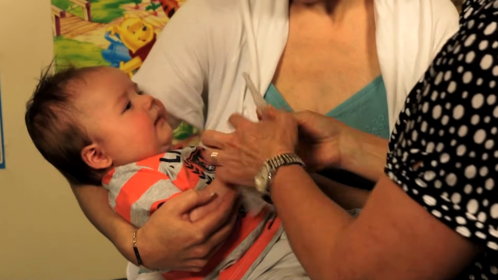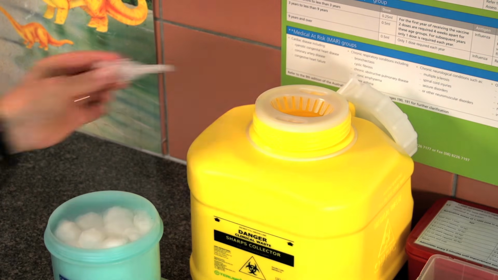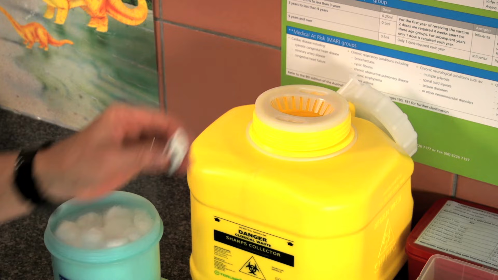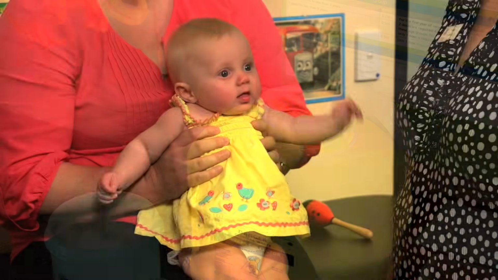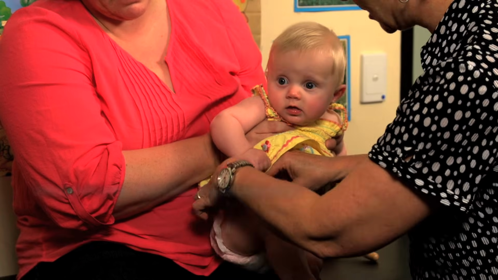Discard the empty applicator and cap into an approved biological waste or sharps container. Sharps containers are normally yellow and clearly labelled. We will now look at how to position an infant prior to intramuscular vaccination.